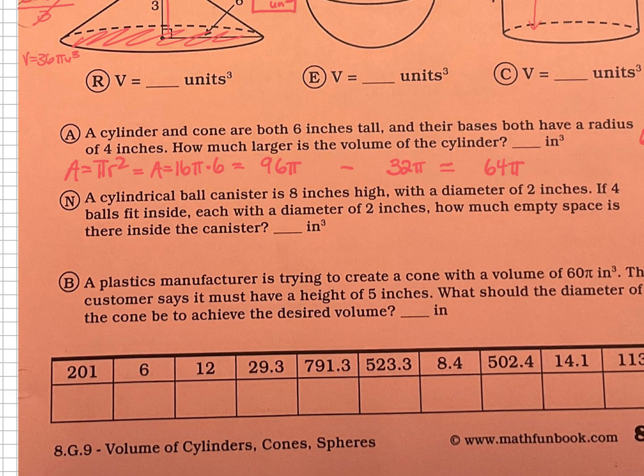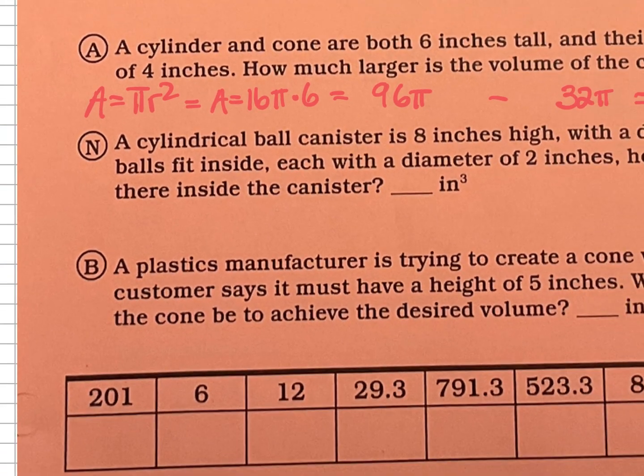Okay, this one's kind of tough. A cylindrical ball canister is 8 inches high with a diameter of 2. If 4 balls fit inside, each with a diameter of 2, how much empty space is there in the canister? So basically, there's this container, like a tennis ball container, and it's got a diameter of 2, so all the way across is 2.